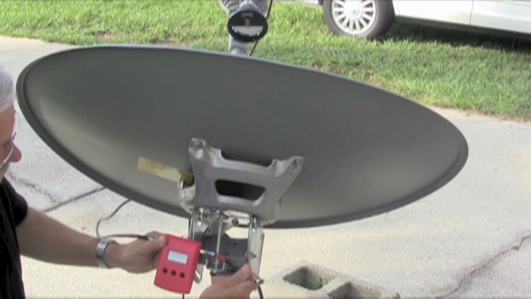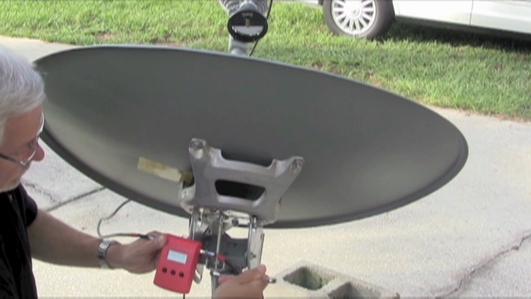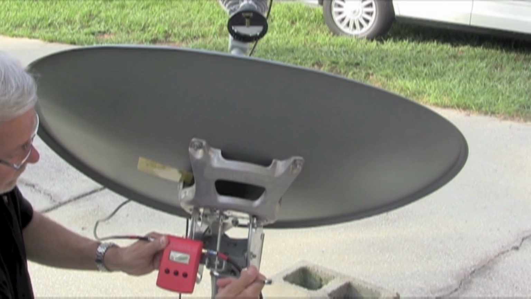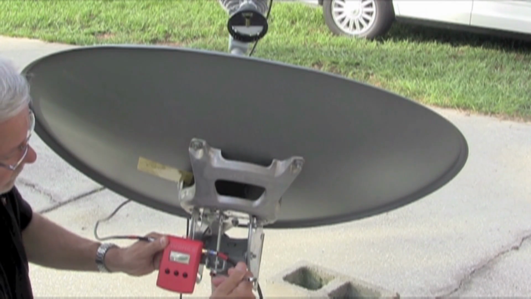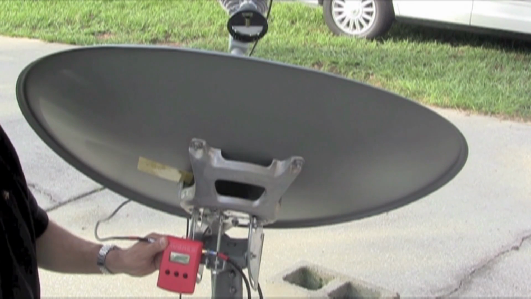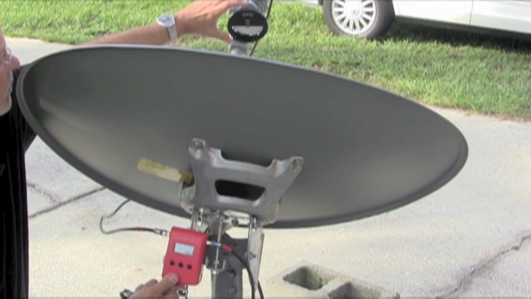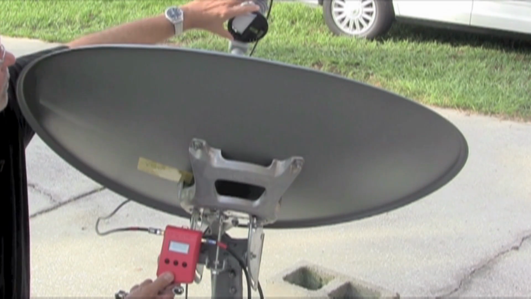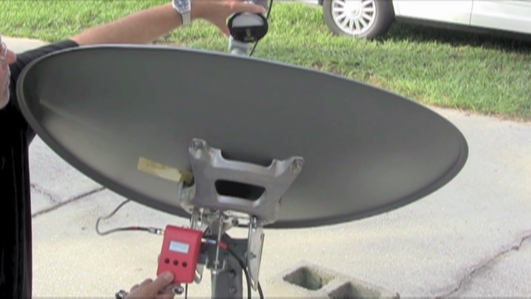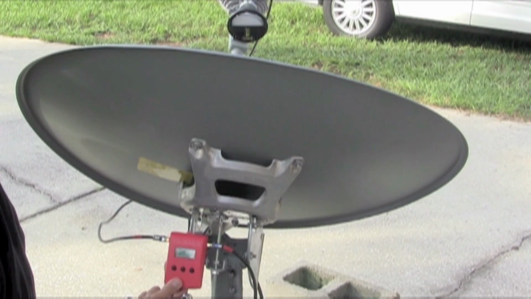So we're going to make a small adjustment to elevation to bring that number down and meet that value in the middle. And we'll go ahead and check it 180 degrees again on elevation to make sure that that adjustment brought it within 5. And it does look like, yes, we got it within just a couple points.